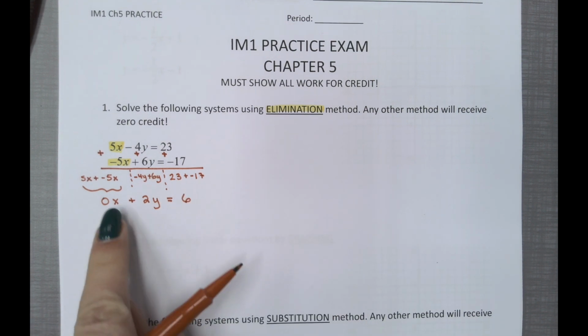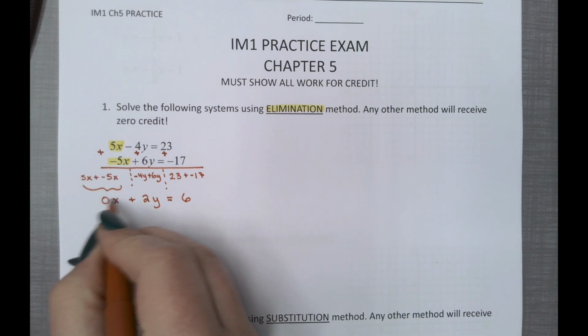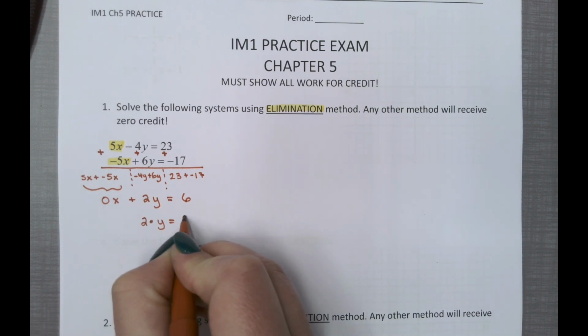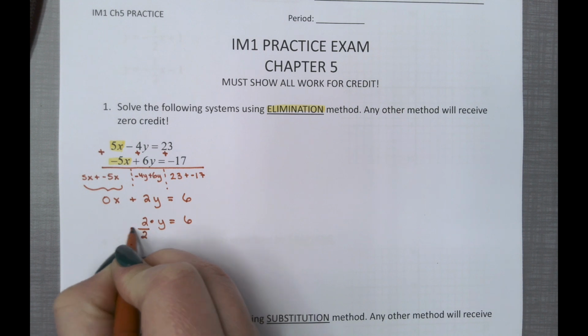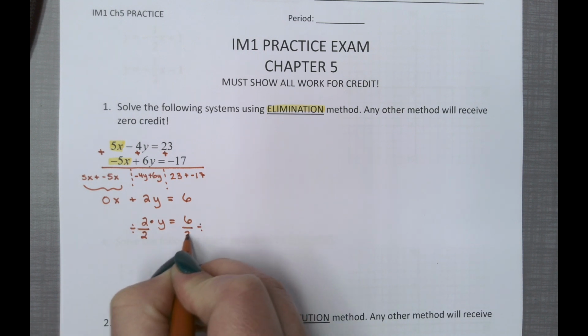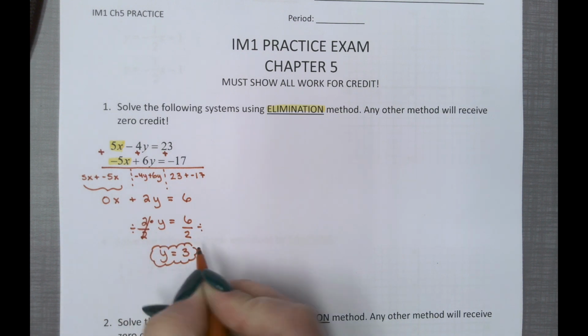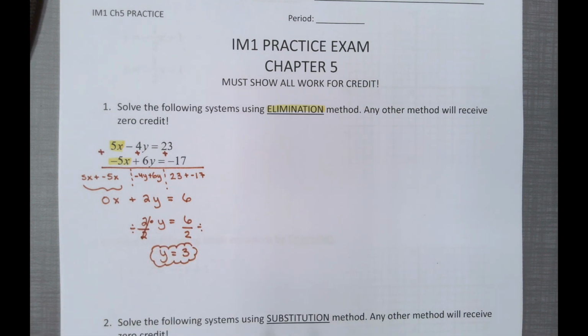Now we're not done. We're going to drop this 0 because we don't have any x's. We don't need to write that. We have 2 times y is equal to 6. We're going to then divide by 2 both sides. We have y is equal to a positive 3. Now I'm going to put that in a thinking bubble because this is not the answer. For the answer, we need both an x and a y value.